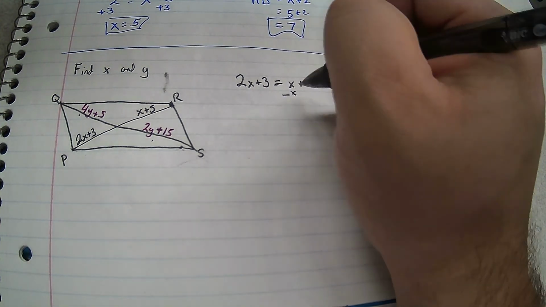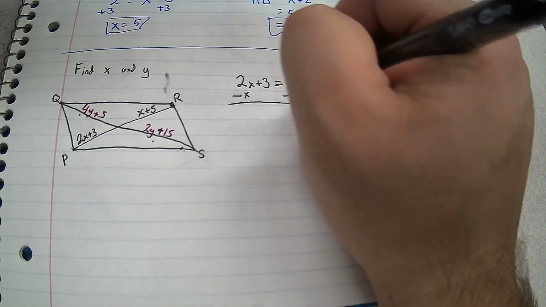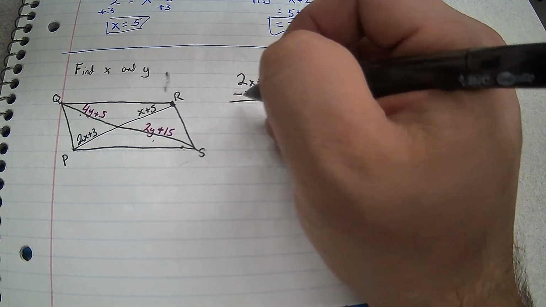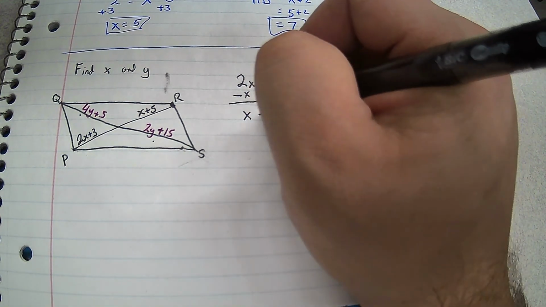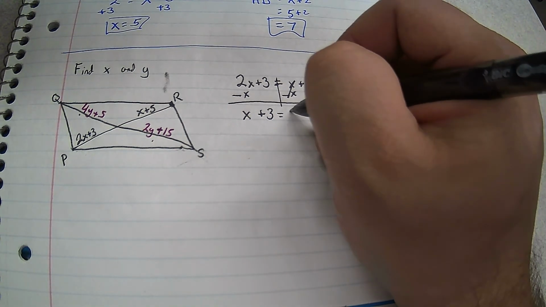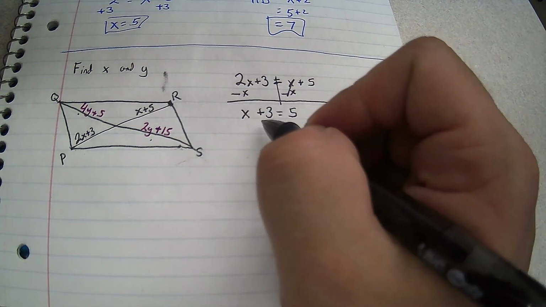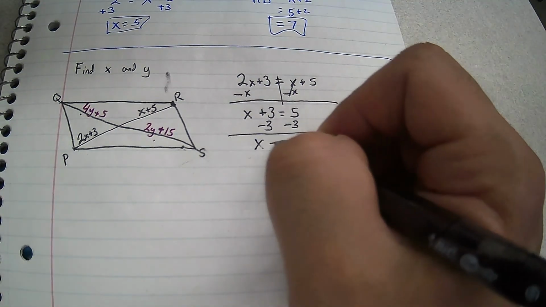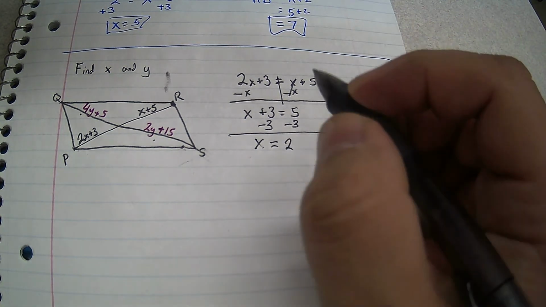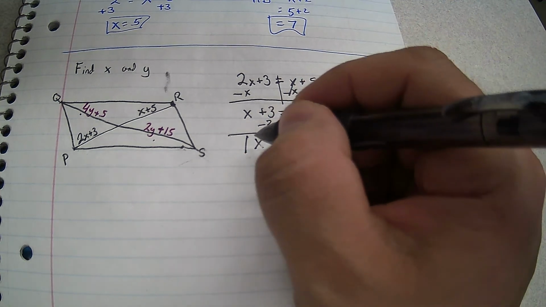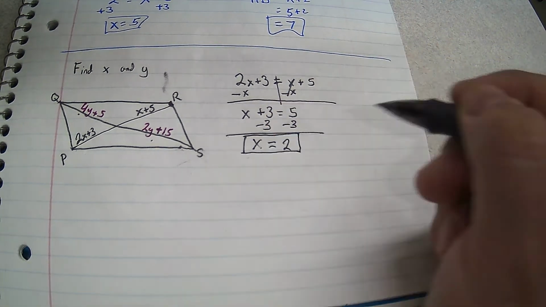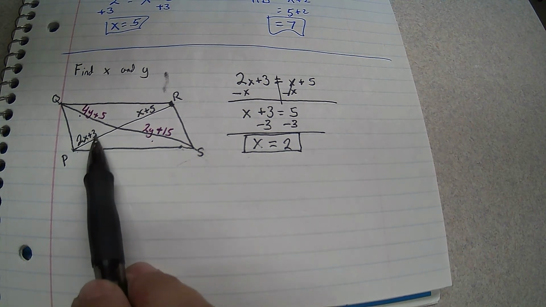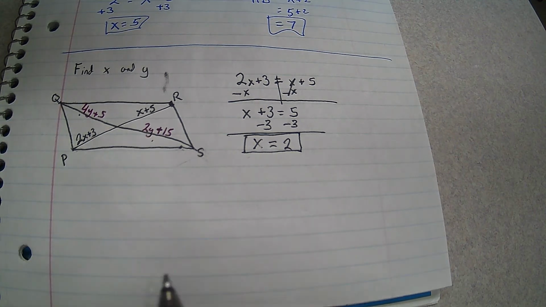So I like to always move the smaller x. And they're on opposite sides, so those go away. 2x minus 1x is just x, plus 3 equals 5. We're going to subtract 3 from both sides. We get x is equal to 5 minus 3, which is 2. We can check it. 2 times 2 is 4. 4 plus 3 is 7. 2 plus 5 is 7. So that works out.